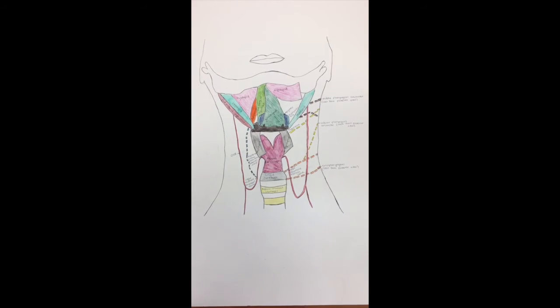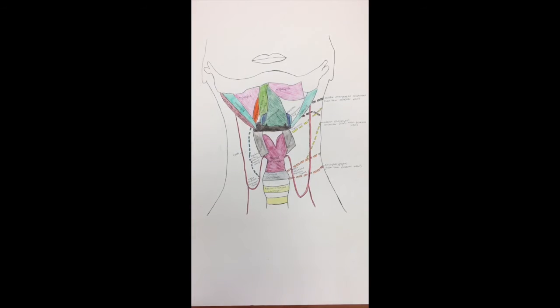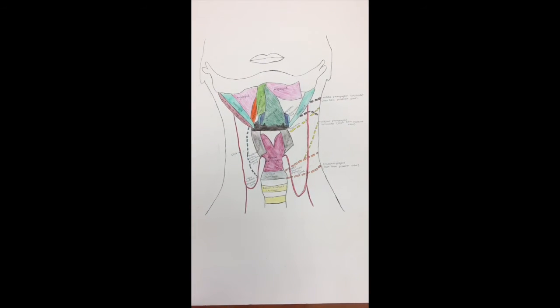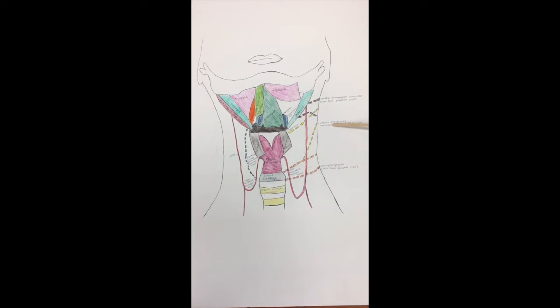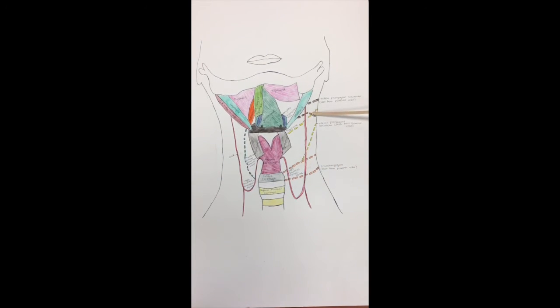The dotted lines on the right side of the picture, lateral to most of the structures, are components that are seen from a posterior view. These include, from inferior to superior, the cricopharyngeus, the inferior pharyngeal constrictor, and the middle pharyngeal constrictor.